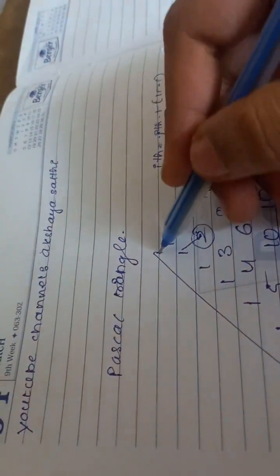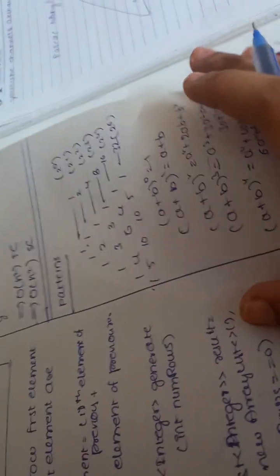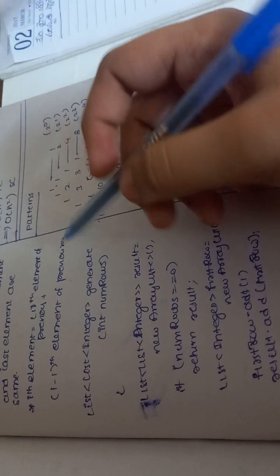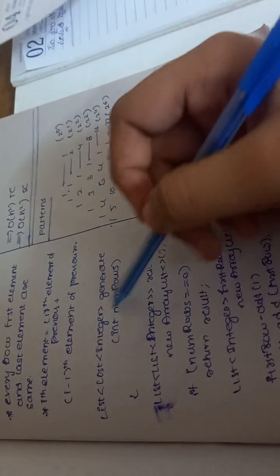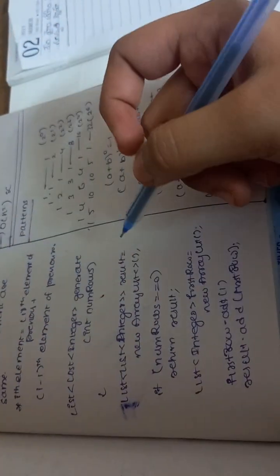So let me take a list. I'll simply take a list of array lists of integers and store each row as integers in the array list.